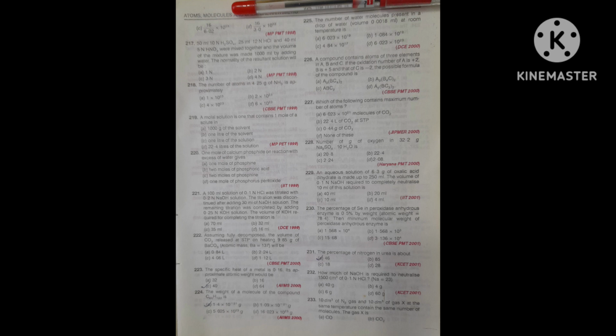78.4. Therefore, 1 gram atom of selenium, that is 78.4 gram, will be present in how much enzyme? Then 100 divided by 0.5 into 78.4 gram.